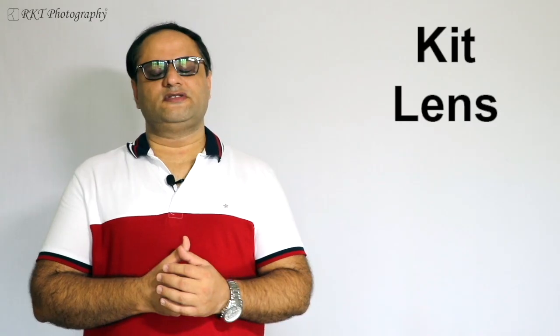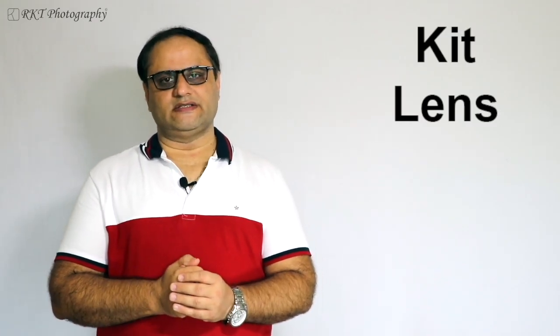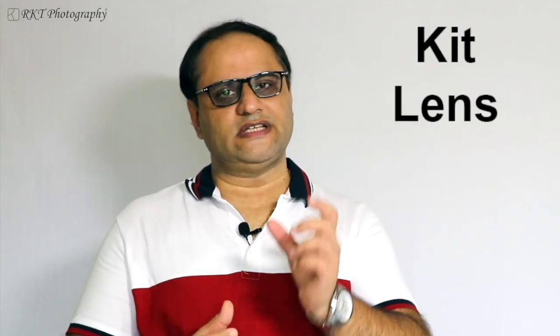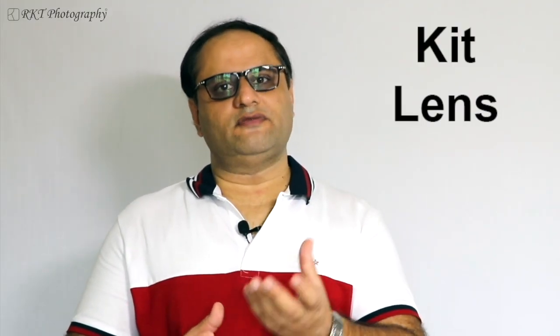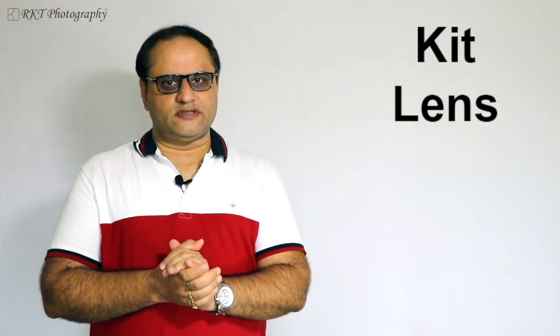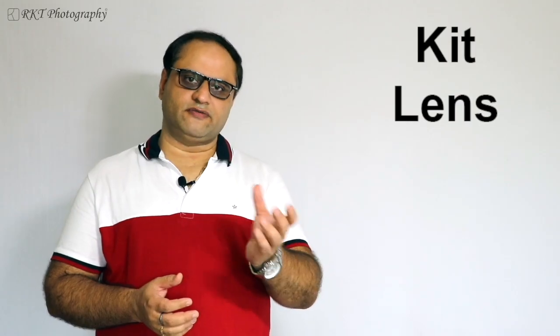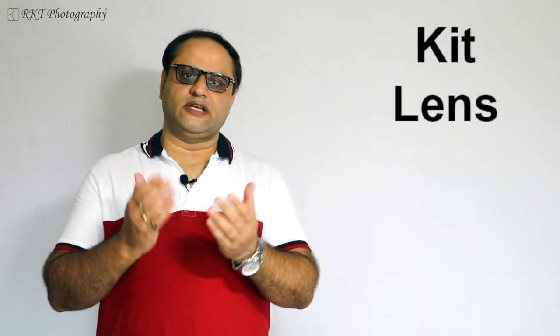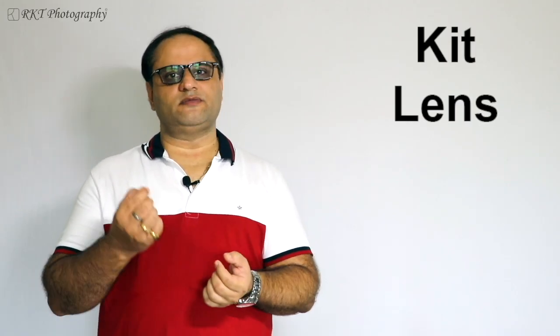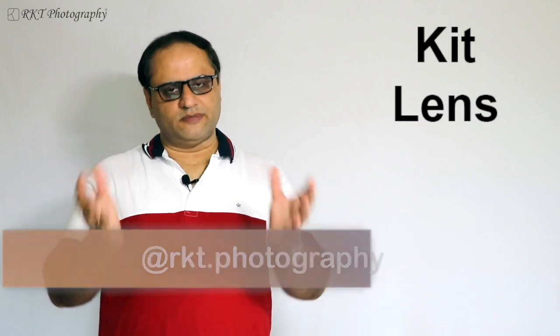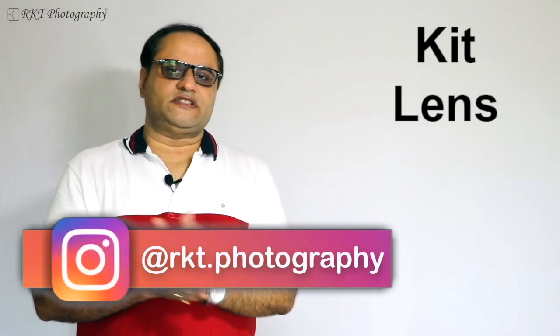Generally we have heard people talking about kit lenses. So try to understand what kit lenses are. Nowadays companies don't only sell the body of the camera, they sell it with a kit which includes a small general lens. In 80% of situations, companies give an 18-55 kind of zoom lens. And the kit comes with a battery and a small memory card while purchasing a camera. So that is called a kit lens.